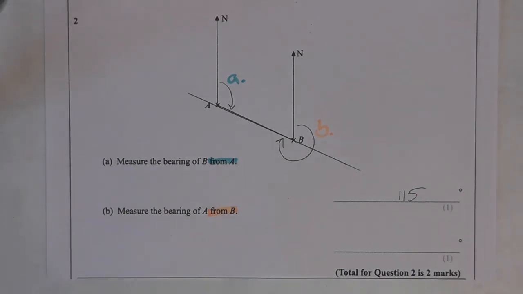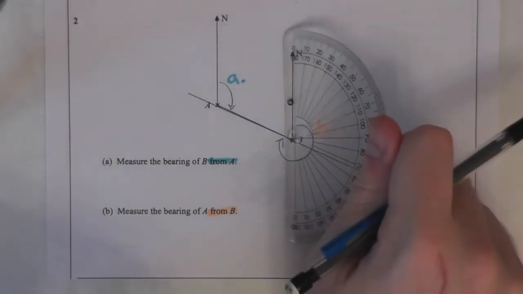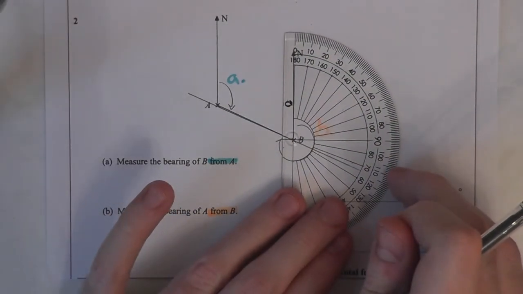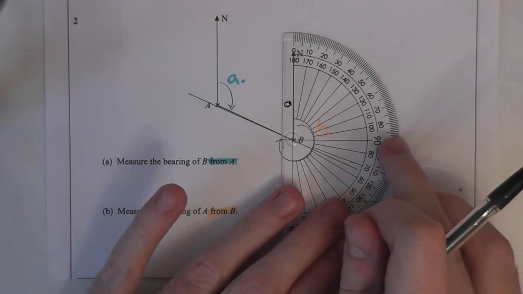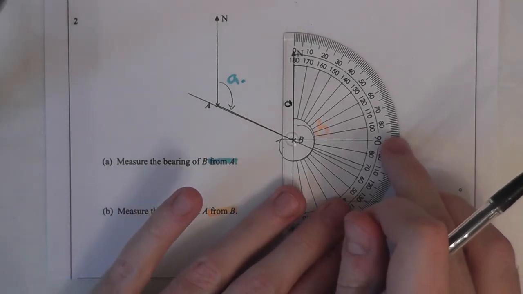If we go for the first option, measure this little bit here and add it to the 180, we're going to put the protractor on B with the cross at B and the 0 on the north line.